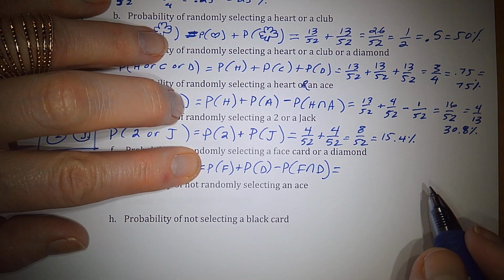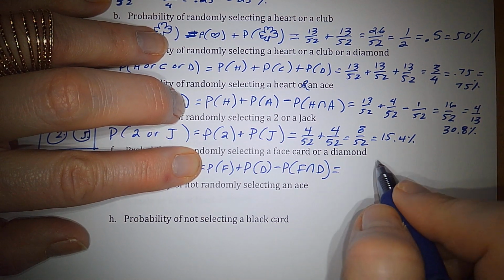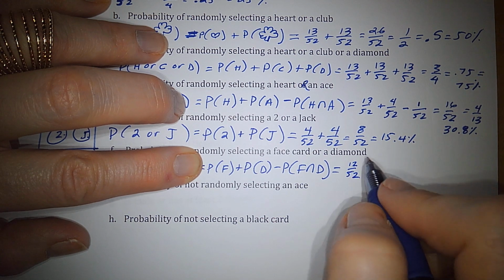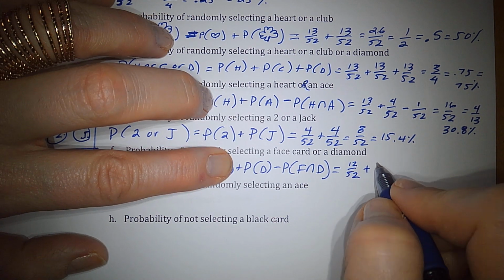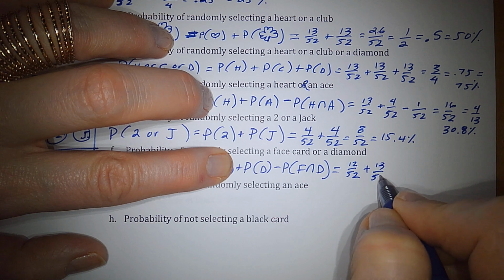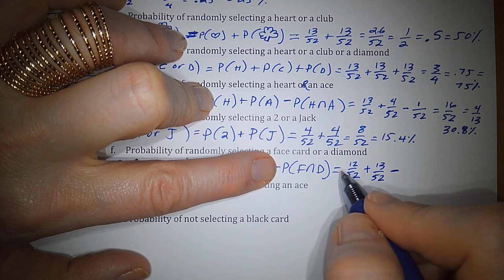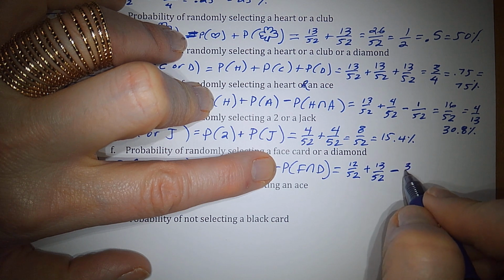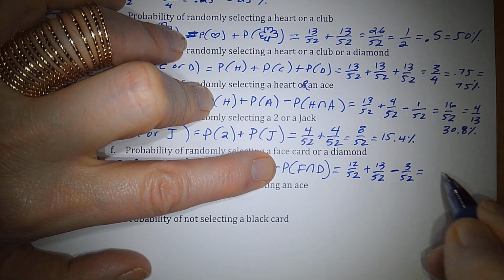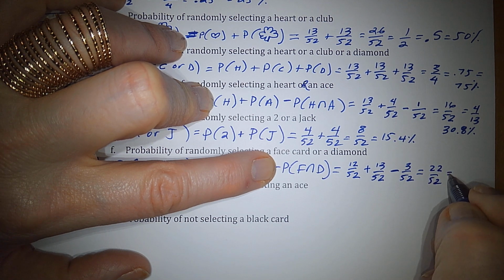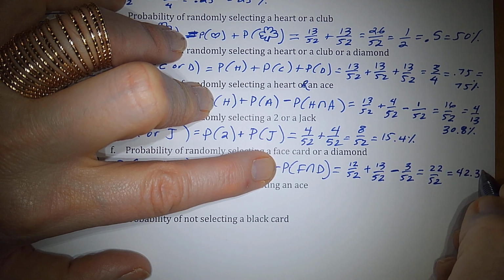So the probability of getting a face card is going to be 12 out of 52. Go back and count them. Plus the probability of diamonds, there are 13 out of 52. Then we're going to subtract all of the face cards that are also diamonds, and there are 3 of them. So this comes out to 22 out of 52, which is 42.3%.